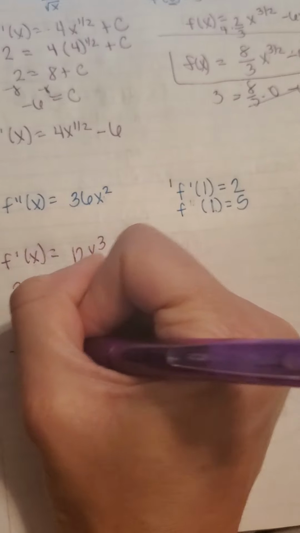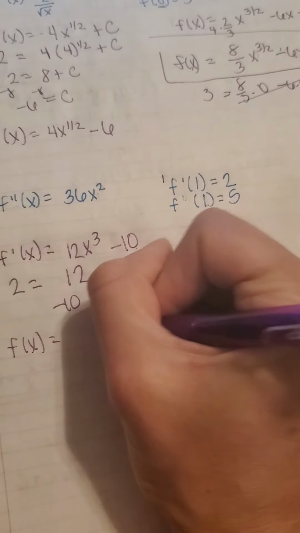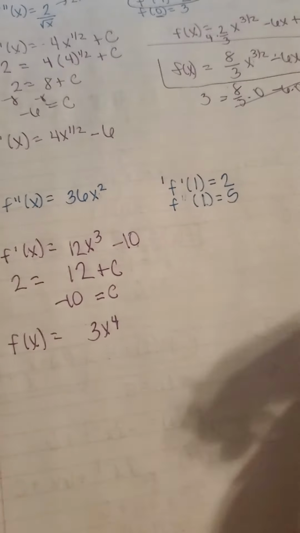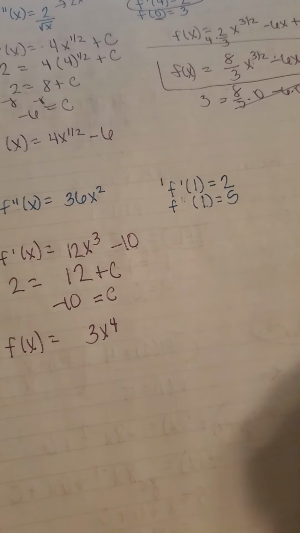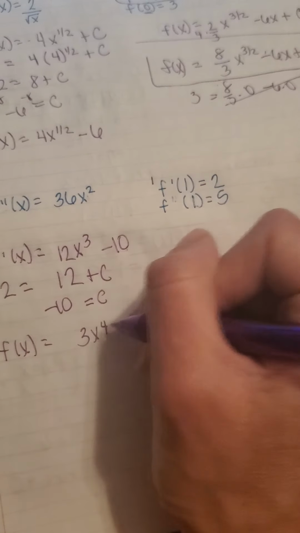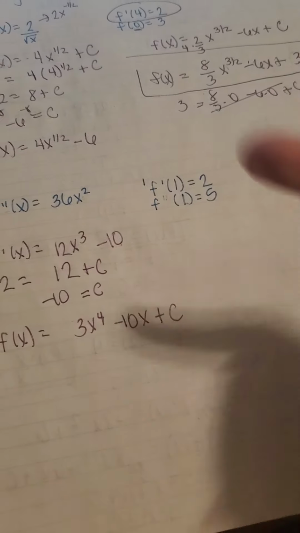And then if I take that up to get my original function, that's going to say add 1, so x to the 4th. If I divide, 12 divided by 4 or 12 times 1/4, same thing. That's going to get me to 3x to the 4th minus 10x plus c. And then plug in what I know.